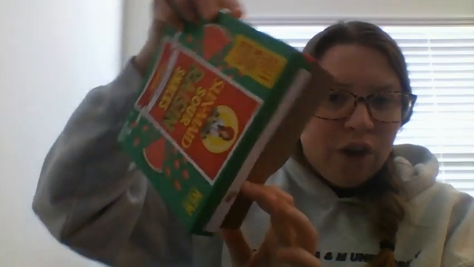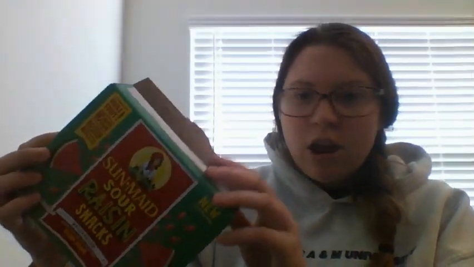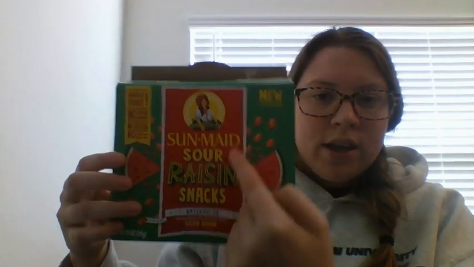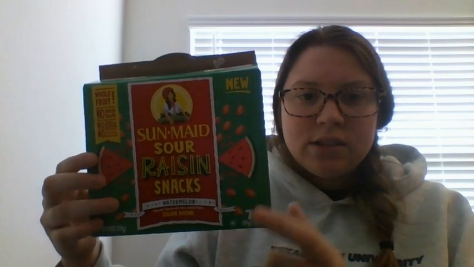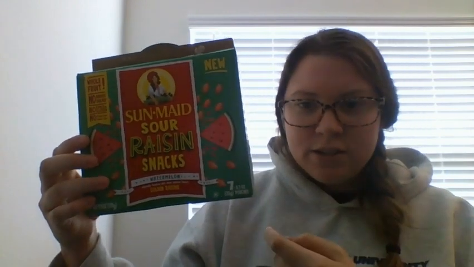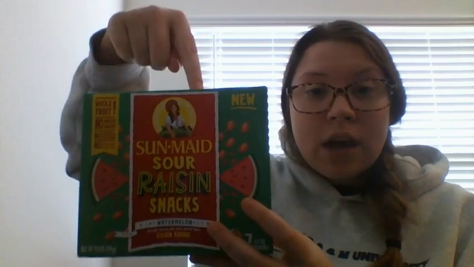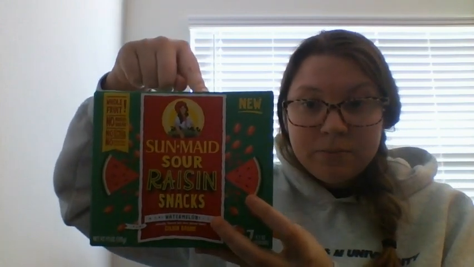So is it going to sit like this and all the snacks fall out of the side? No, it's going to sit like this, where you can see what is in the box. Okay, so this is some fruit snacks. Actually, I think they're sour raisins. Okay, so this bottom part is the base. Now this top part is also the base.